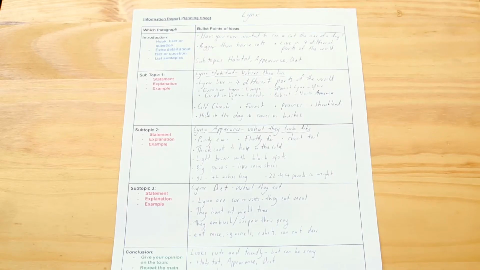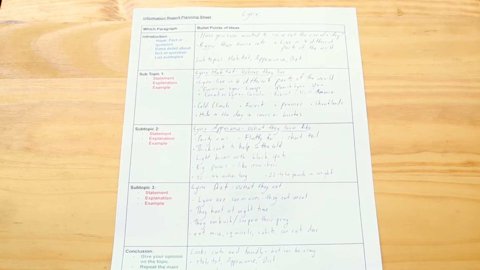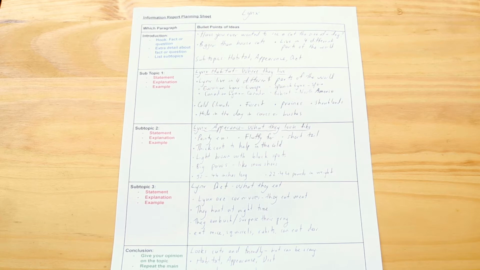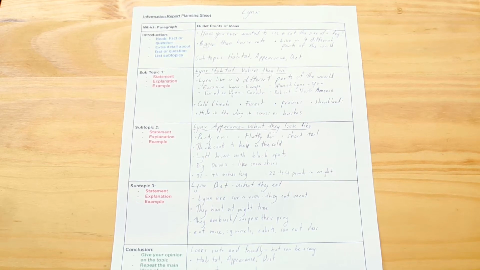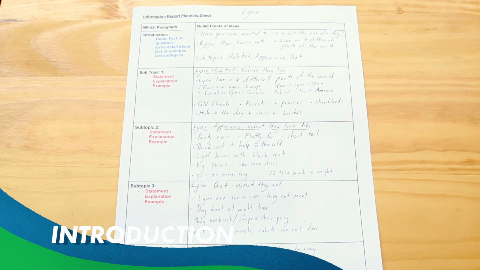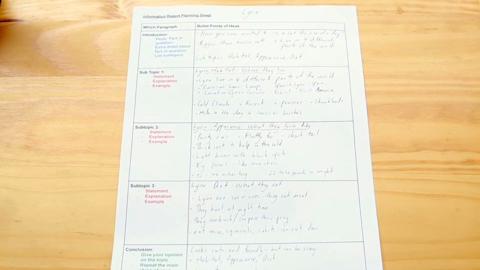Okay, so for my planning template example, I've chosen to talk about a lynx, which is a type of animal that I would love to see. So in the intro part of the planning template, I have done bullet points of just different ideas that I'd like to include. I might not include all of it.